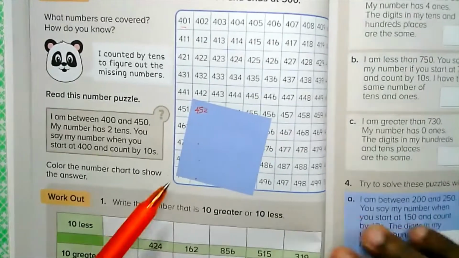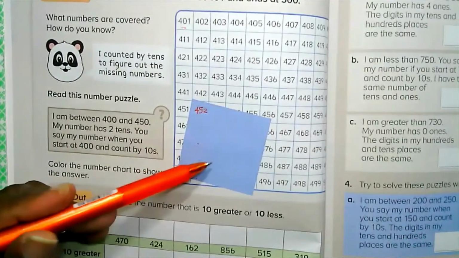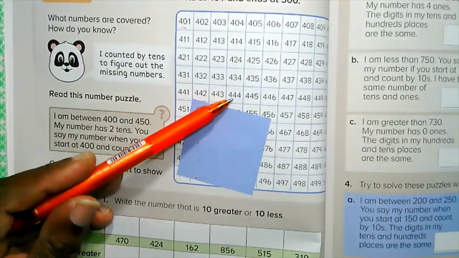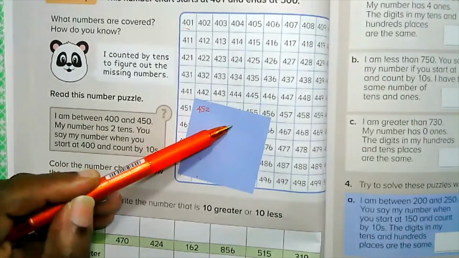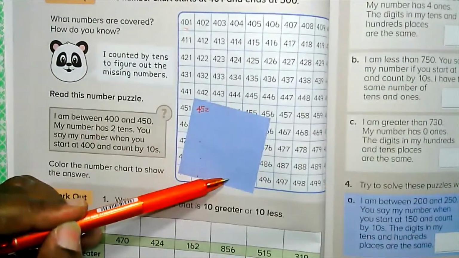So we can count the tens to figure out the covered numbers. The same as this one, 444, 454, 464, 474, 484, 494.